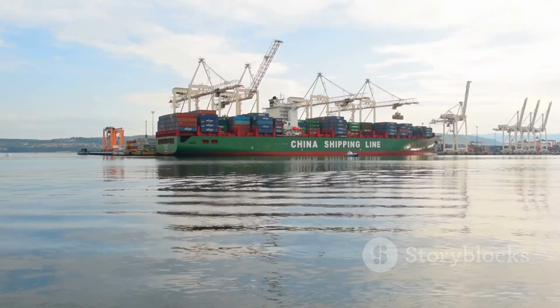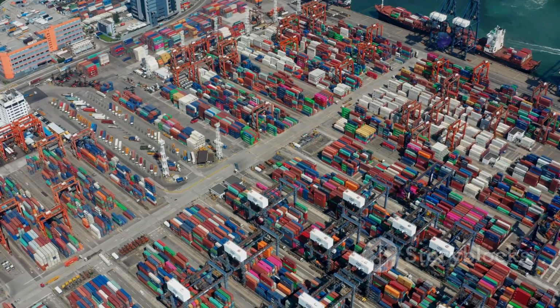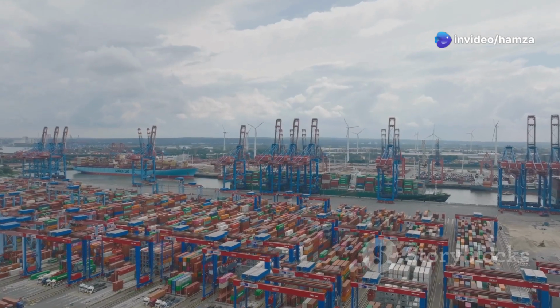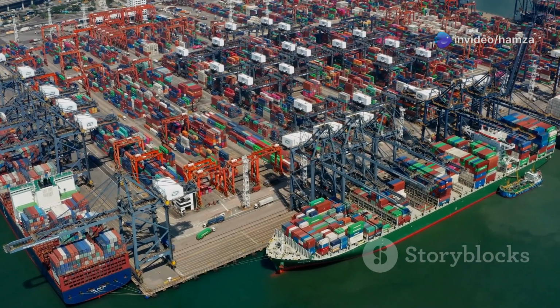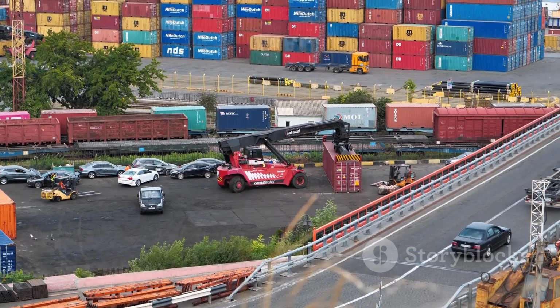China retaliated with tariffs of its own on American goods. The trade war escalated over the next 2 years. Tariffs were raised on both sides. The conflict created uncertainty in the global economy. Businesses faced higher costs and disrupted supply chains.